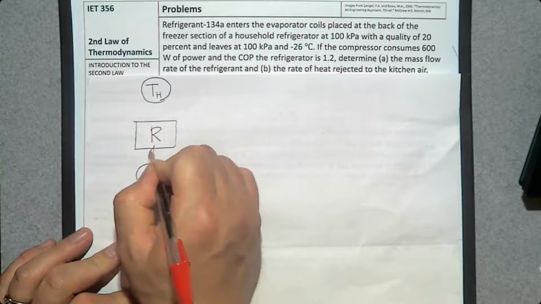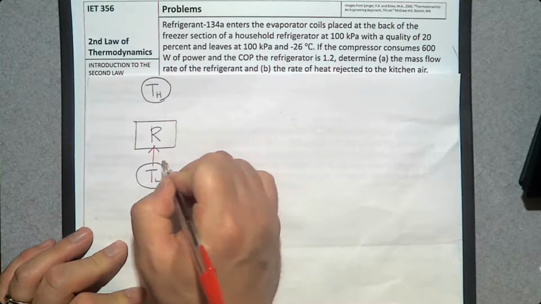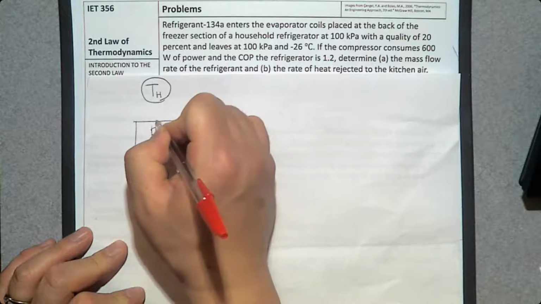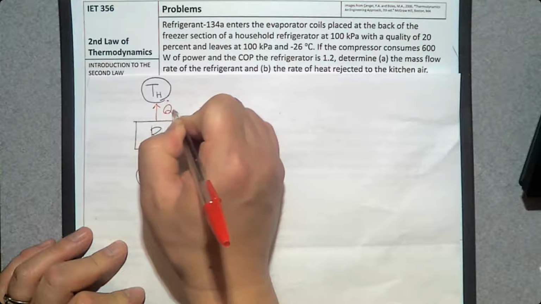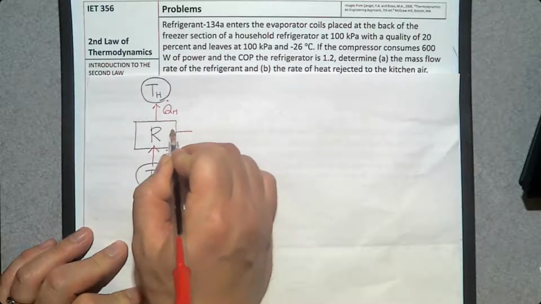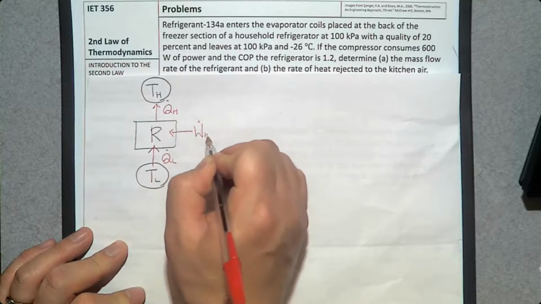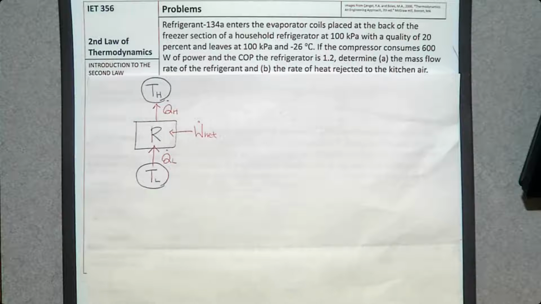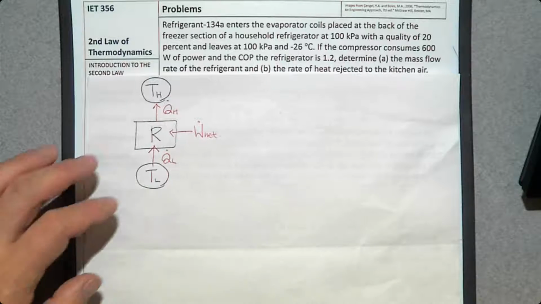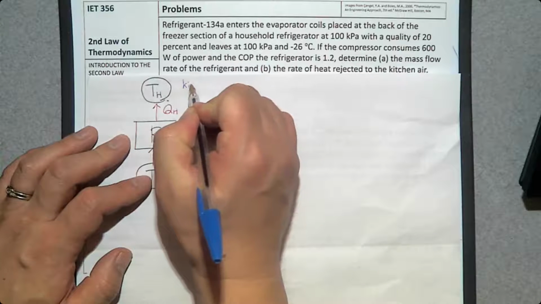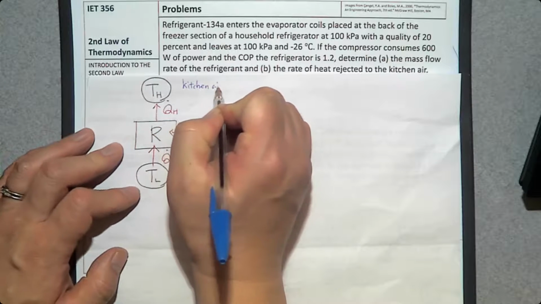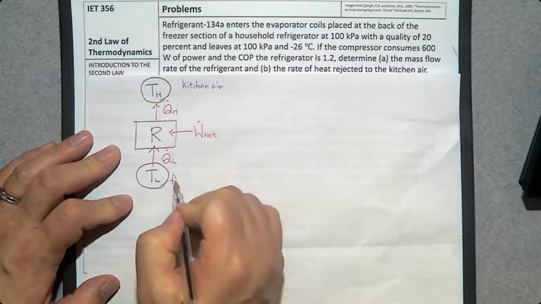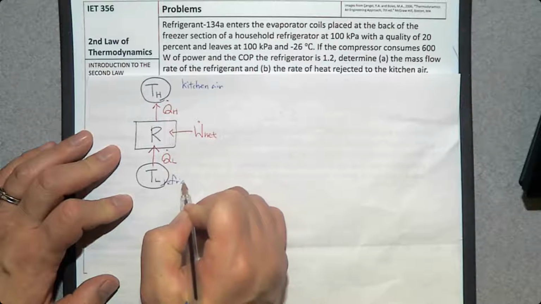From low temperature to high temperature, at the rate of Q dot L and at the rate of Q dot H. And to make that happen, we need to provide power. In this case, TH is the temperature of the kitchen air and TL is the temperature of the refrigerated space.